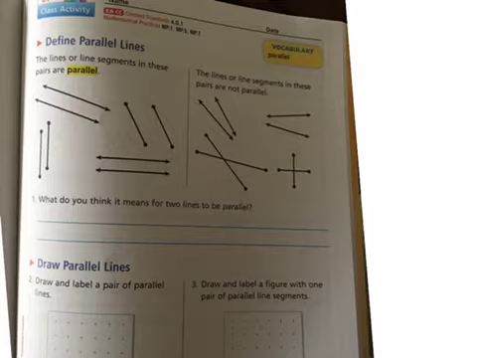So you're going to draw and label a pair of parallel lines down here in this box below. And you can make it where they have the rays going in both sides, or you can make them where they have the endpoints. It's up to you. When they say label it, like you can label like line A and line B, but I'm not really worried about you labeling it.